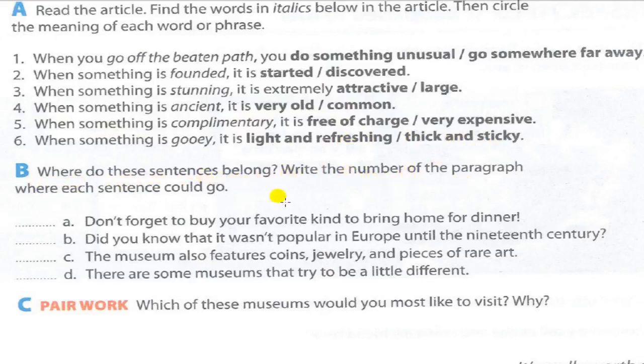B. Where do these sentences belong? Write the number of the paragraph where each sentence could go. We have here 4 sentences, and we have in the passage 4 paragraphs: the introduction, and 3 paragraphs about 3 museums. 1. Don't forget to buy your favorite kind to bring home for dinner. So this is of course number 2. Paragraph 2 is about the Kimchi culture, about food and vegetables. So A, 2.